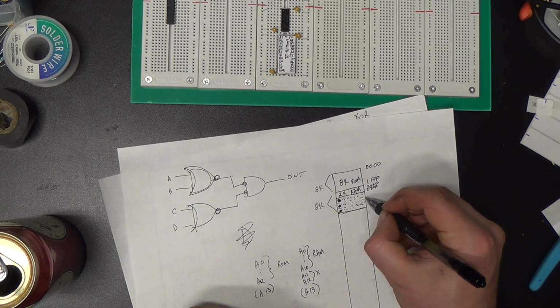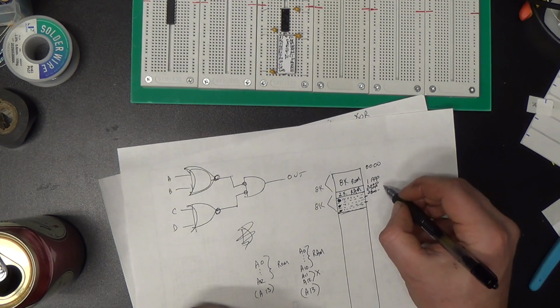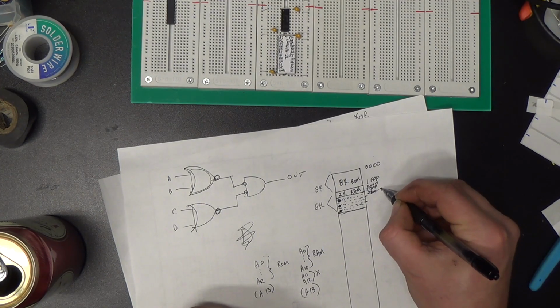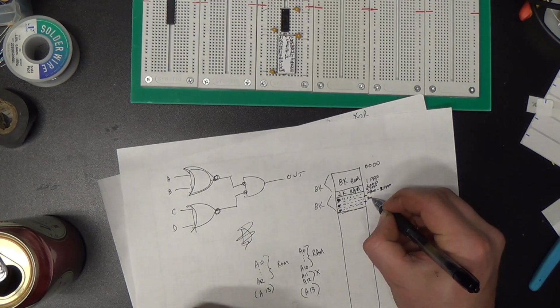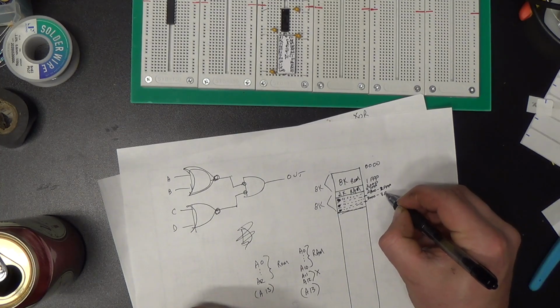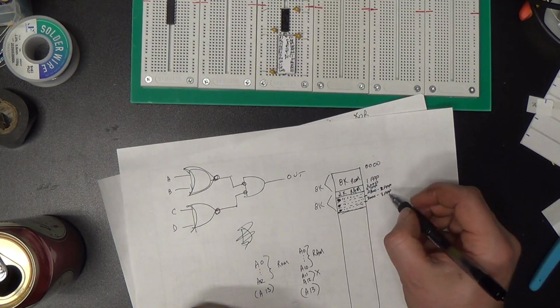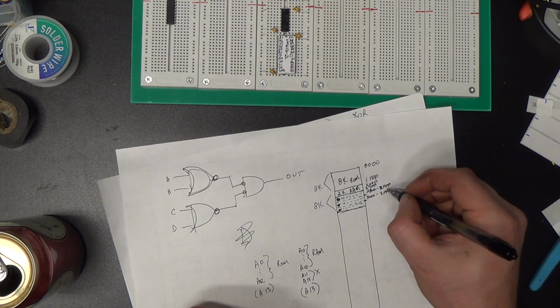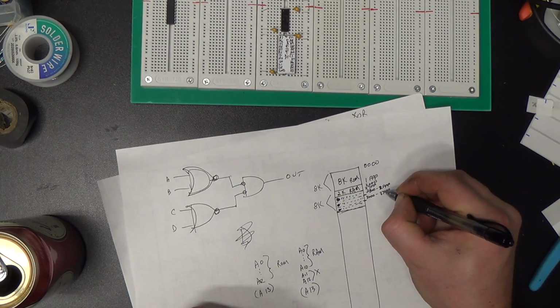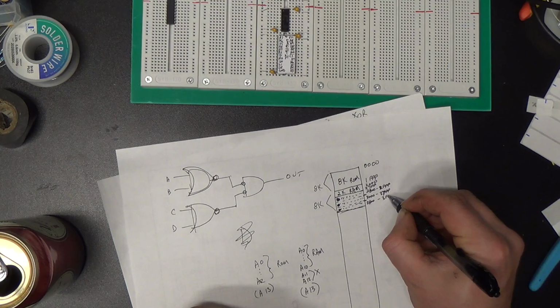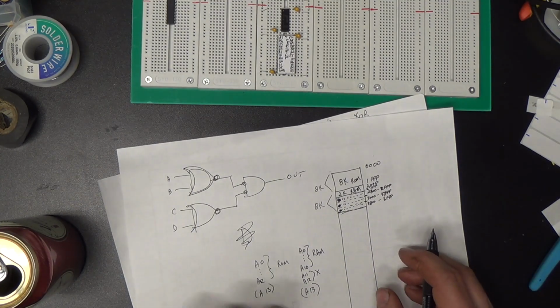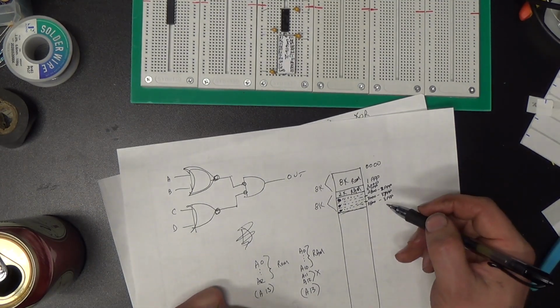Then it gets mirrored again from 2800 hex to 2FFF hex, and again from 3000 hex to 37FF hex, and again from 3800 hex up to 3FFF hex. Now, you might think that this would be a problem, but it actually isn't.